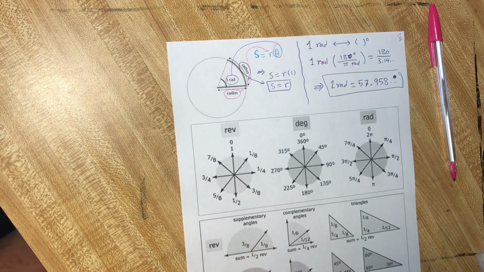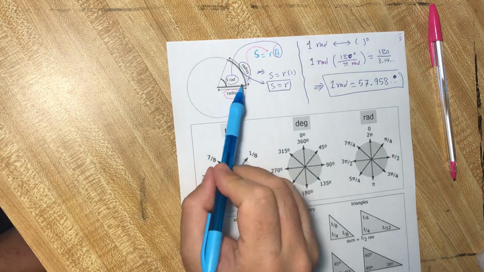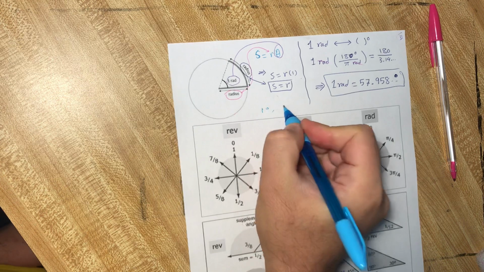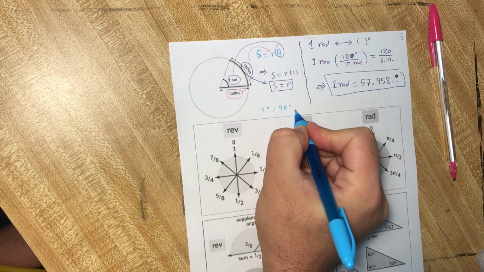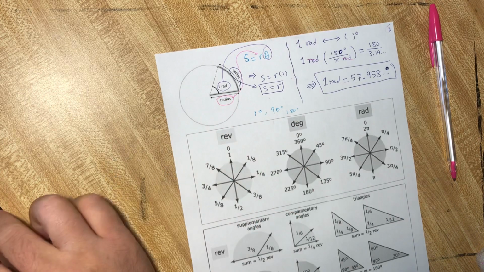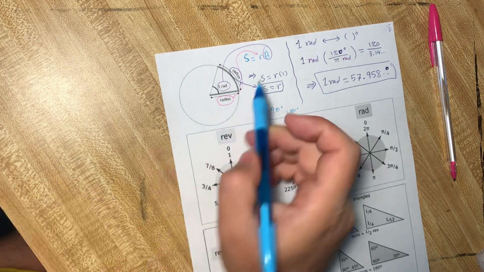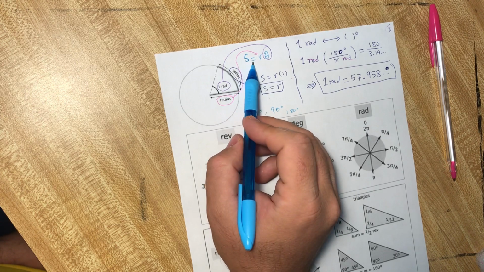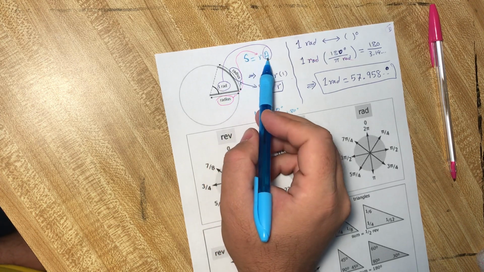Now, how much is 1 radian? We know that we have 1 degree, 90 degrees, 180 degrees, but how much is 1 radian, 2 radians, and so on? For a section length, S is equal to the radius multiplied by theta.